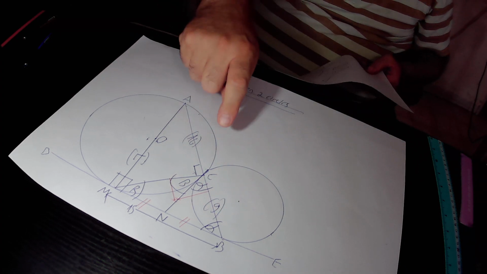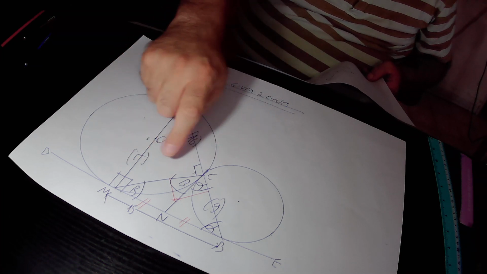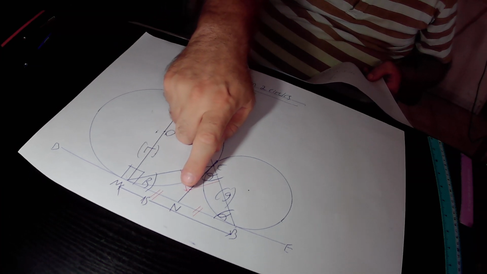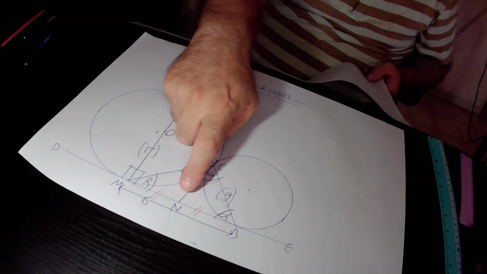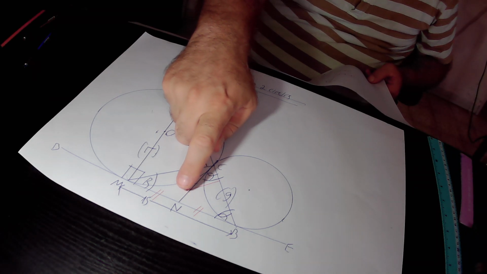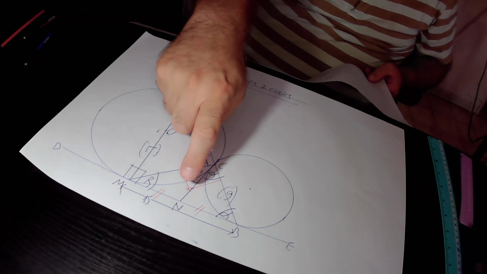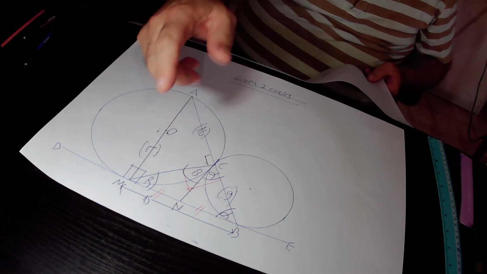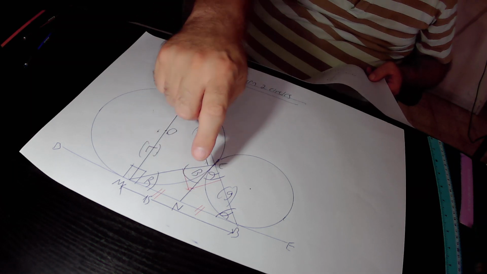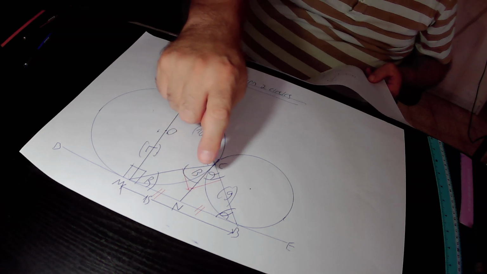In the next step, we join points C and M together by a straight line, and we continue to focus on this common point N. From this common point N, we have two tangents to the big circle, tangent NC and tangent NM. According to rule 2, they are equal to each other. That is to say, NC equals NM.